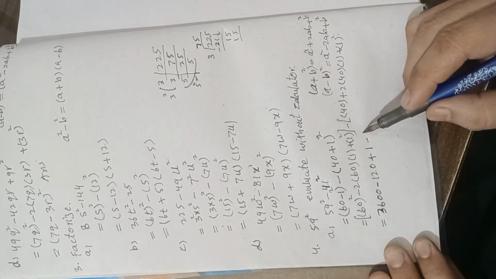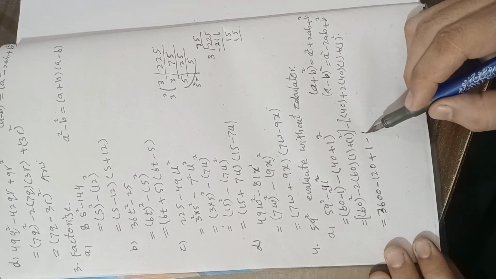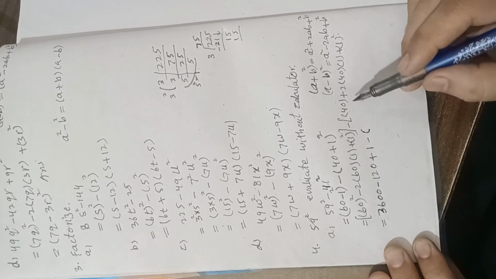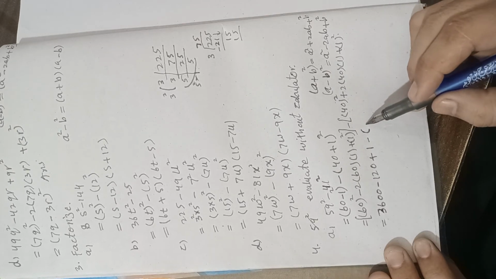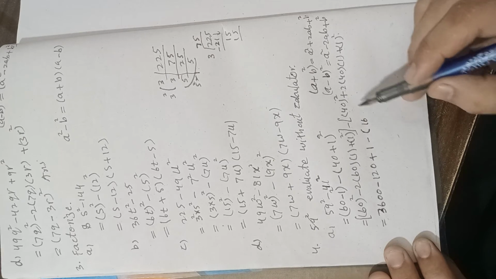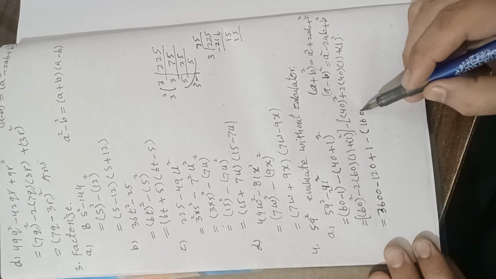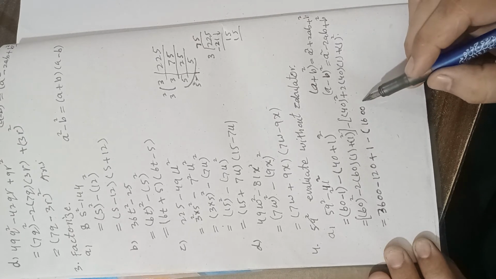For the second term, write bracket as well. 40 when squared, it will become 4 4s are 16, and double 0 will be there due to square.